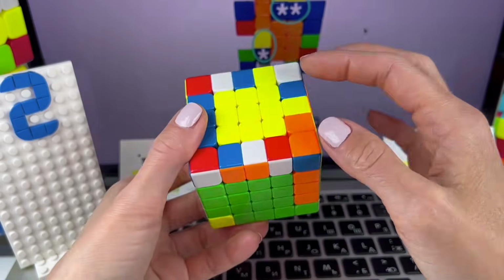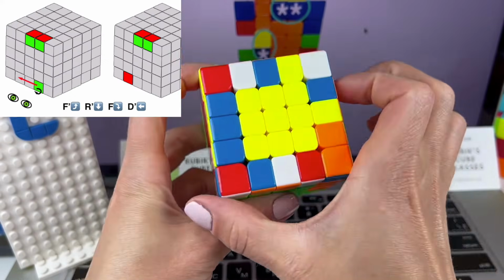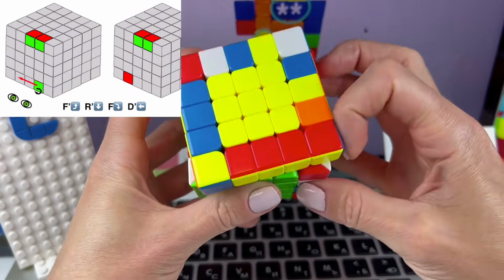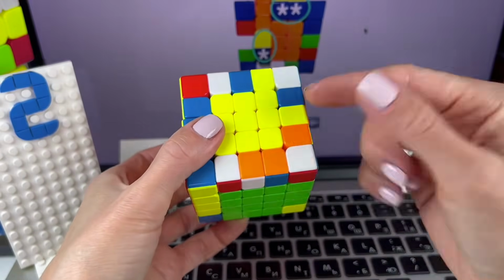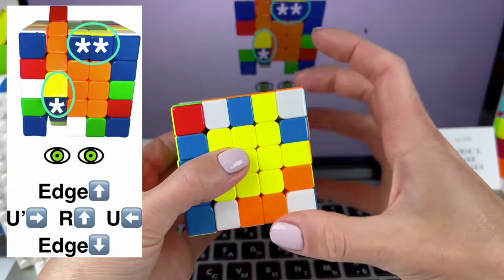Orange-blue, blue-orange. Let's flip this edge. Orange-blue, orange-blue. We can perform the algorithm.